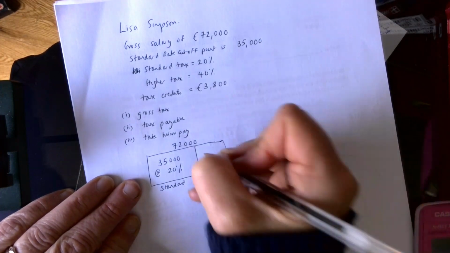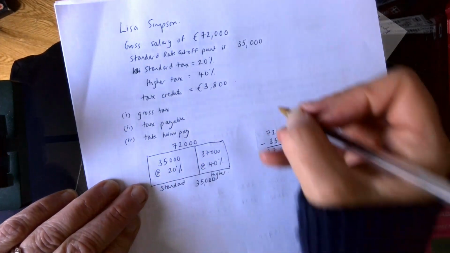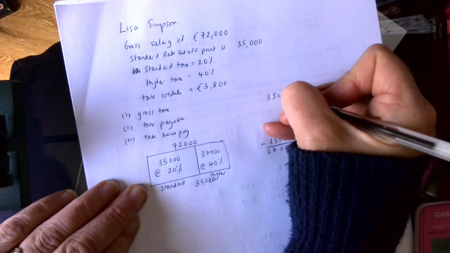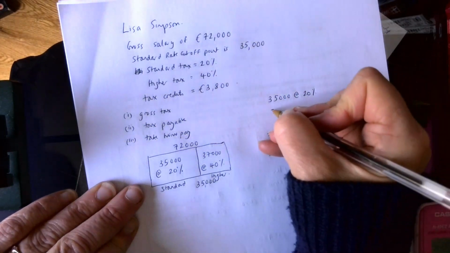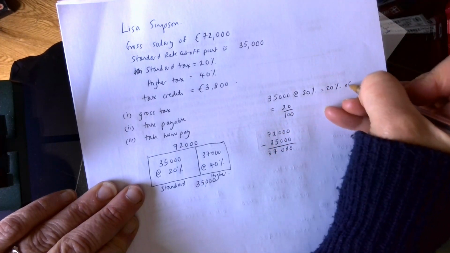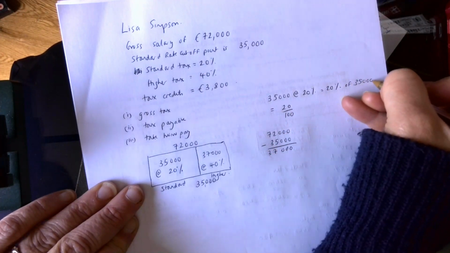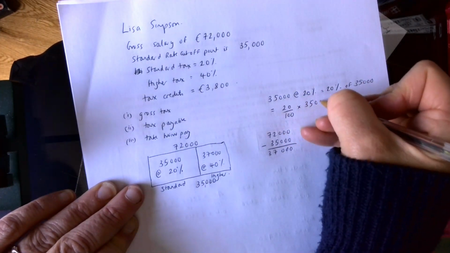I need 37,000. Now I just realized I've written this differently than the other side. So when I say 35,000 at 20%, what I mean is it's the same as 20% of 35,000, which means 20 over 100 times 35,000.